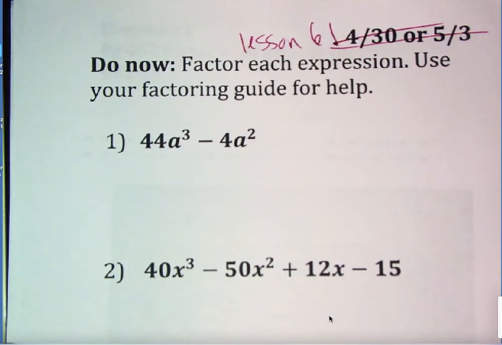61. You're watching this because you wanted to see the lesson again, or you missed the lesson because of COVID or for any other reason. Just take a moment, factor each expression, use that factoring guide we've been going on to help yourself. I'm going to keep going.